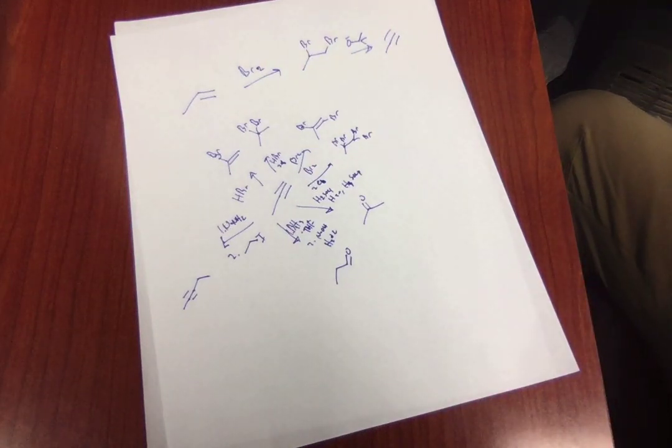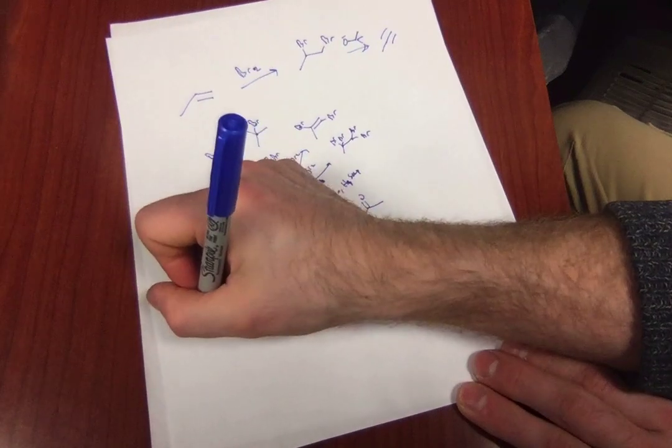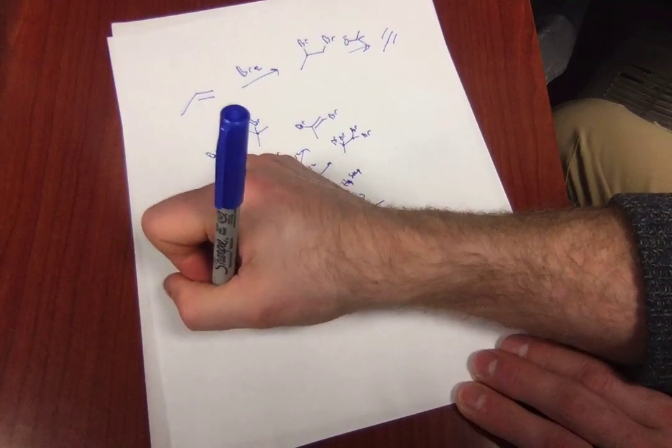Reductions. If we add H2, we can completely reduce it. Well, let's take this one. So H2 for this one, platinum.